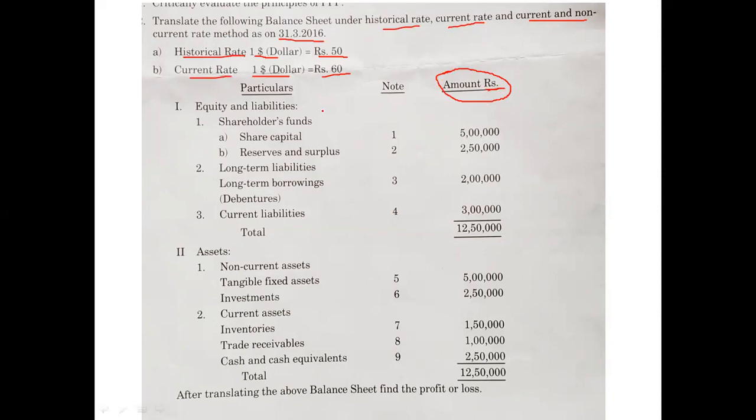So when we are translating the balance sheet to dollars, we have to divide these values by the historical rate and current rate, because $1 equals 50 rupees. Here the dollar value is more than the rupee value.